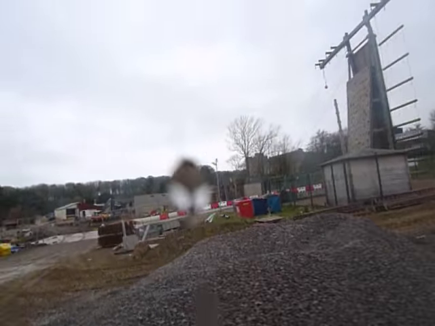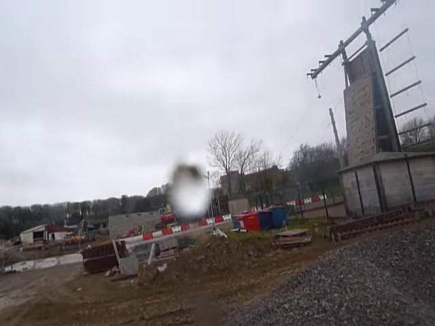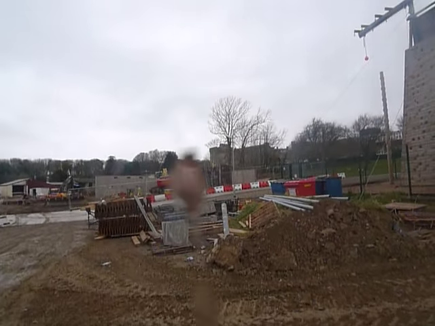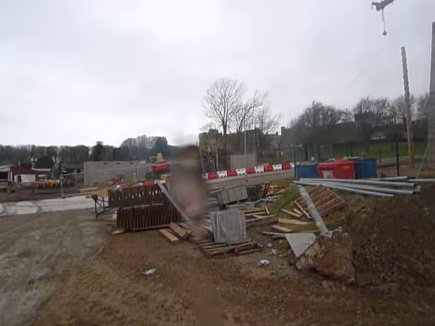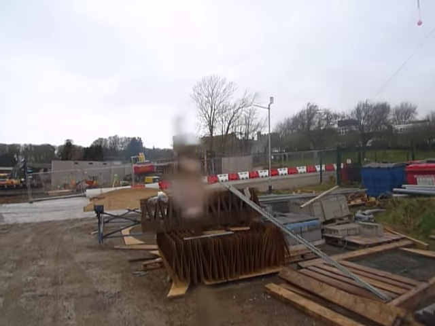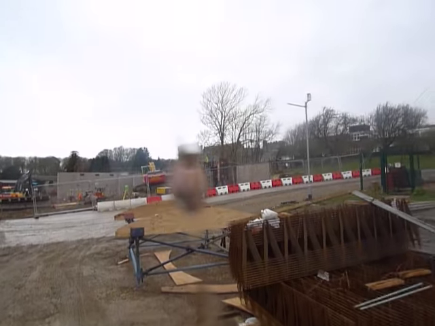The boys have just finished the concrete pour maybe 15 minutes ago, and the wagon has gone off site. You can see where the shutter is in the distance, where the yellow jacket is sticking up on top of the scaffold.